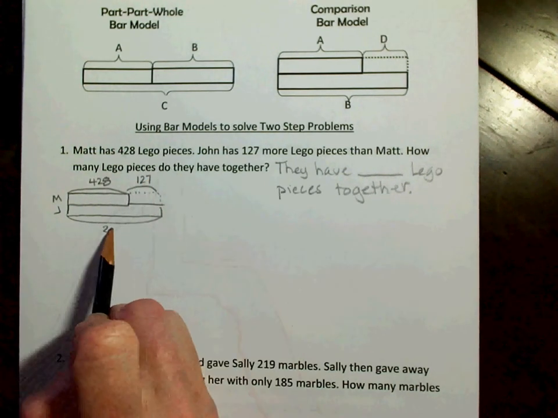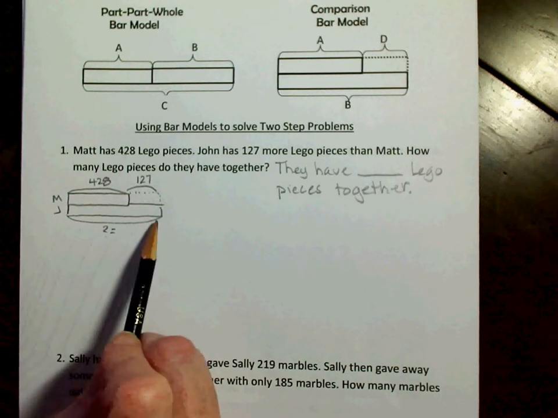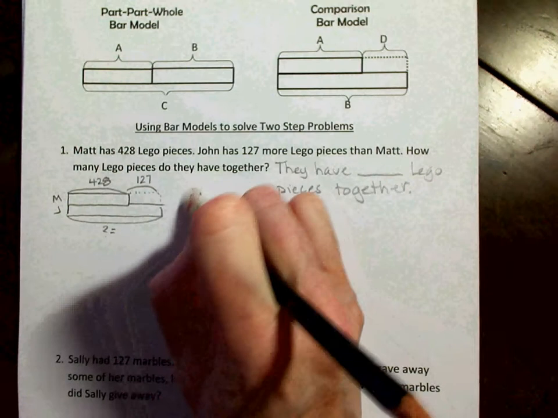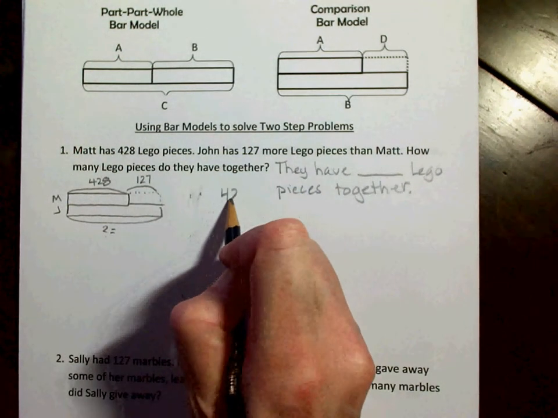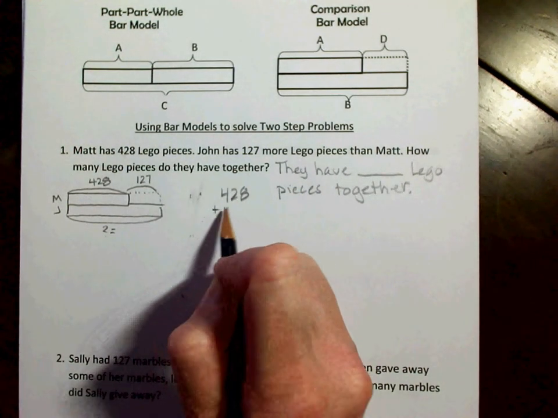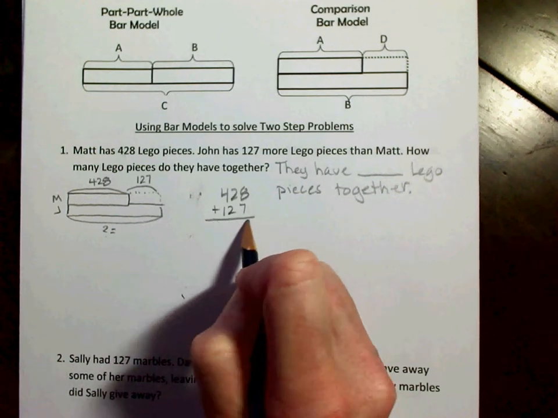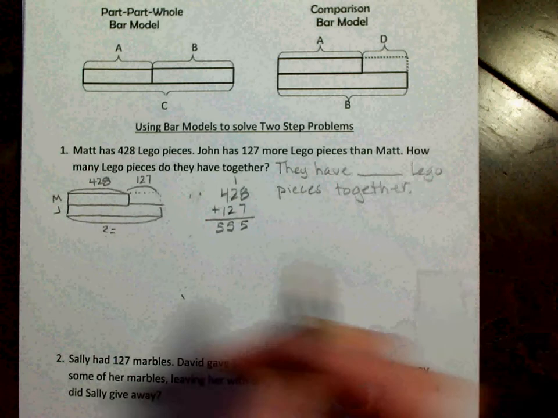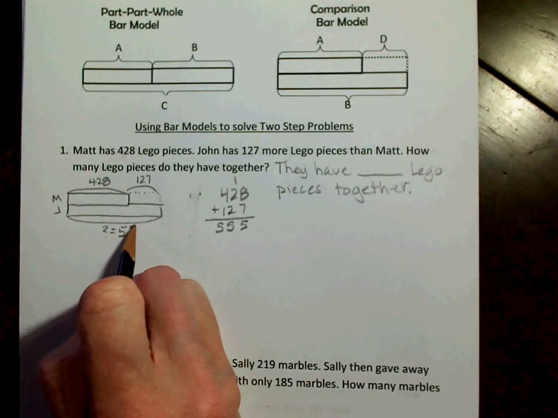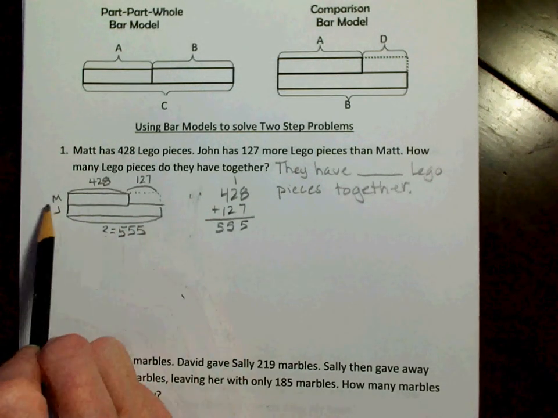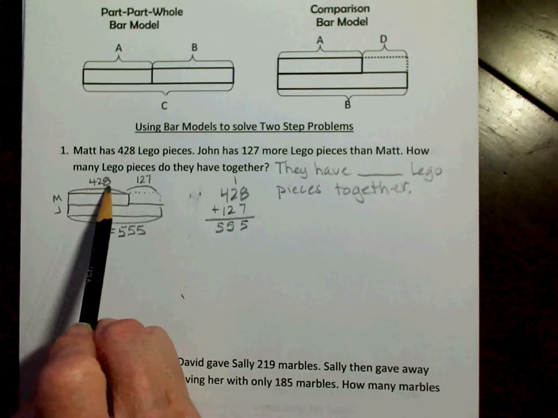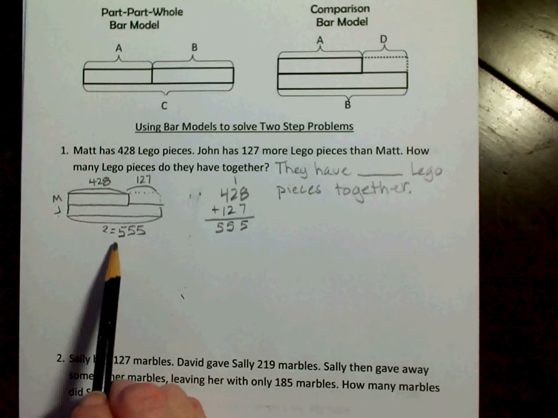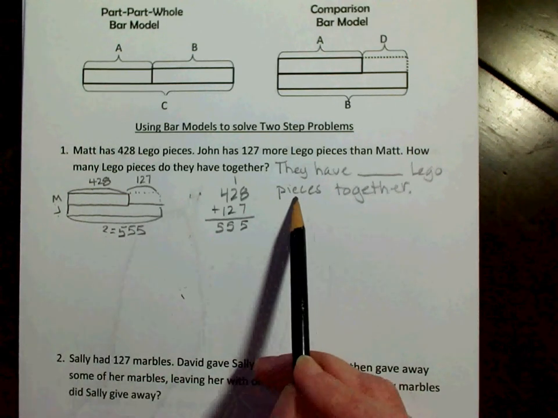And I can clearly see that this is the biggest piece, so I add 428 plus 127 is 15 ones, 5 tens, and 5 hundreds. So I know that now Matt has 428 Legos and John has 555, but I want to find out how many they have together.